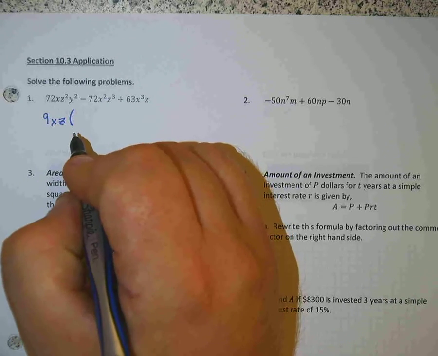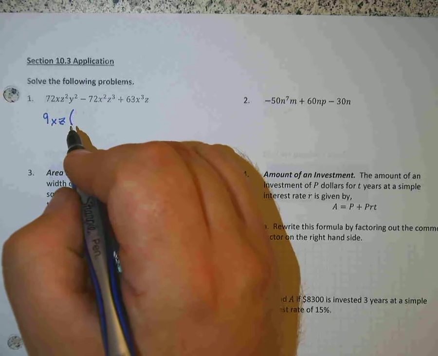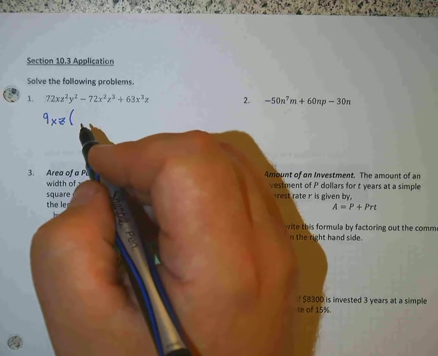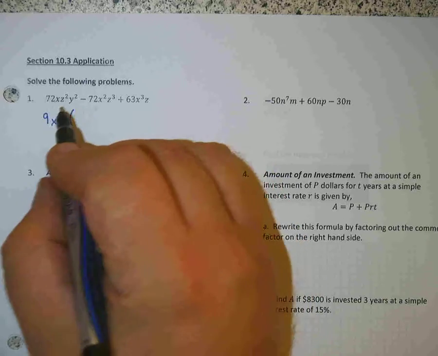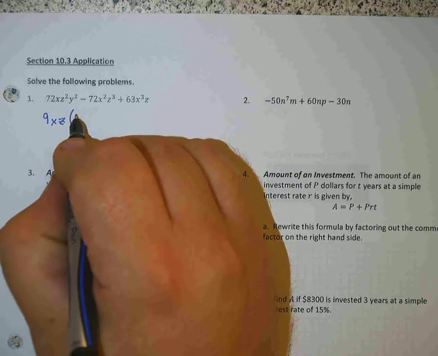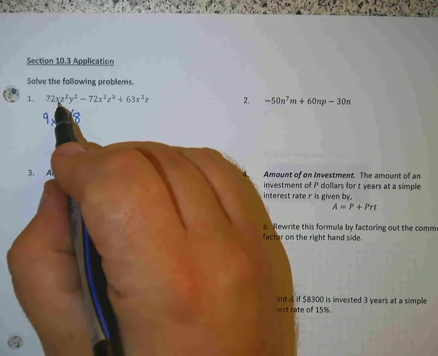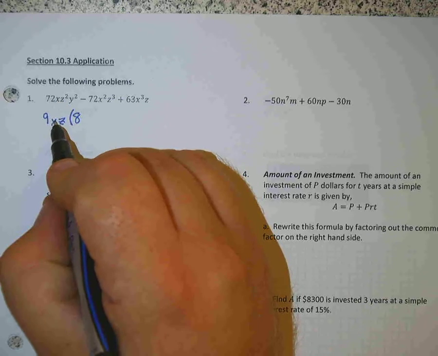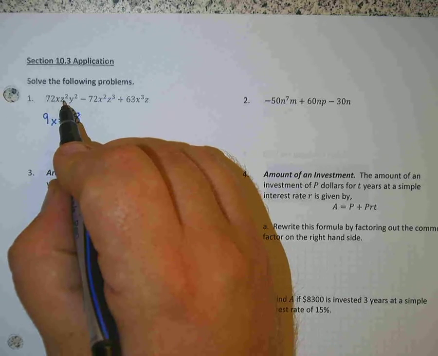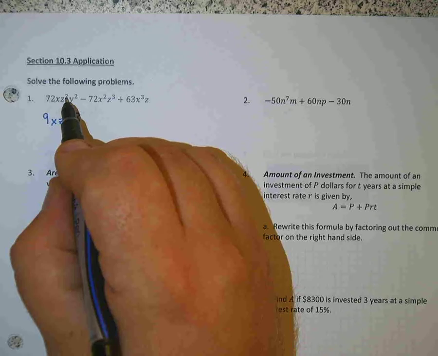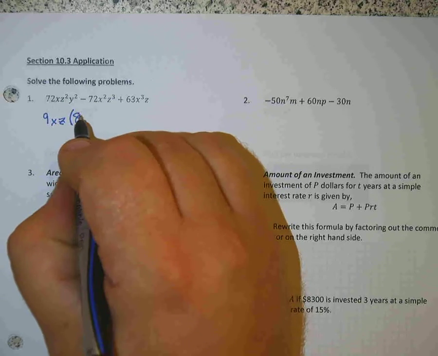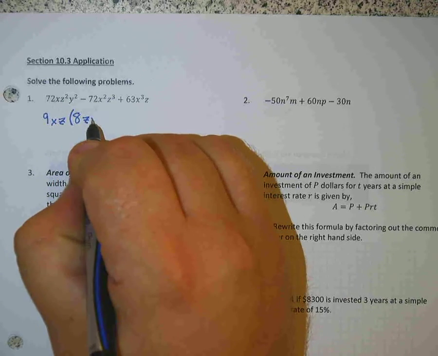And for z's, I have 2, 3, and 1, so I can pull one z out as well. And really all you're doing here is dividing. That's not a bad way to think of it. So you go 72 divided by 9, you're going to get 8. And when you go x divided by x, the x is going to go away. And pulling one z out, z squared divided by z is just z. So we're going to have z and then y squared.